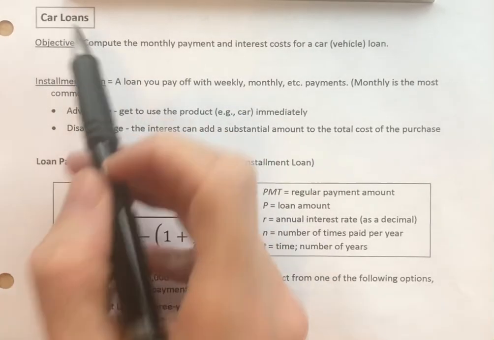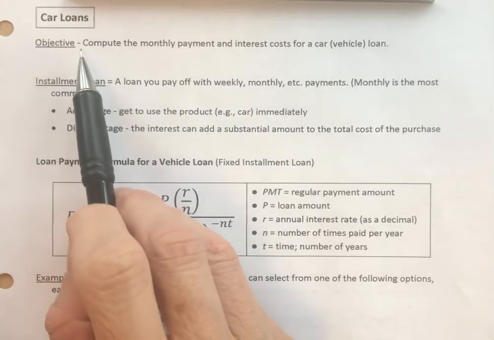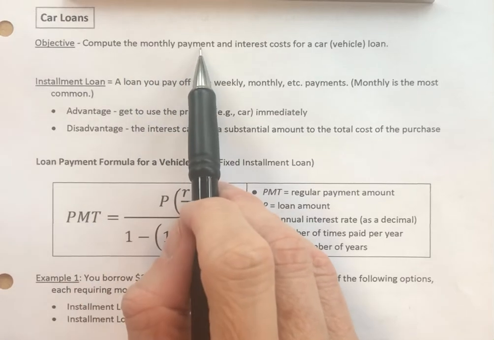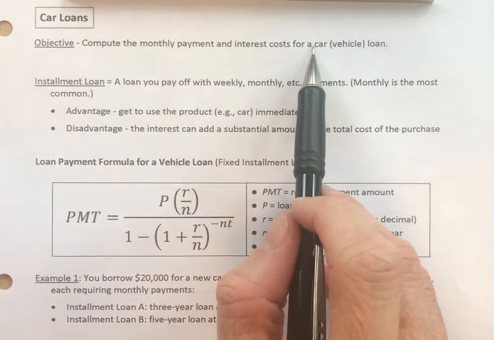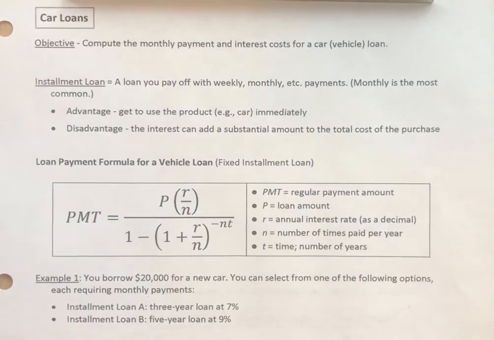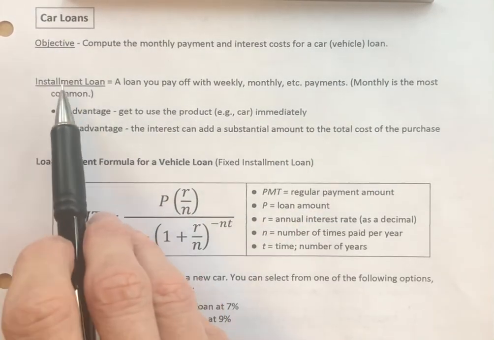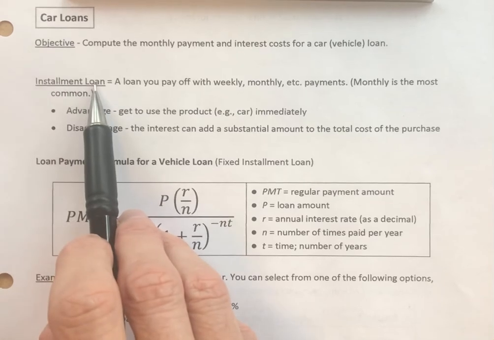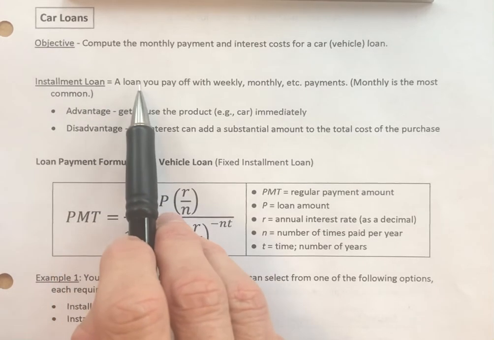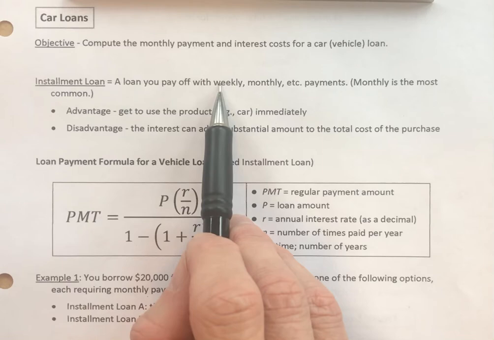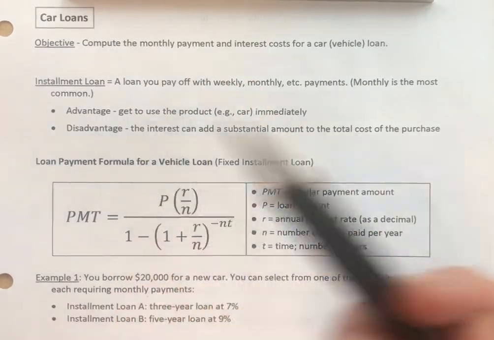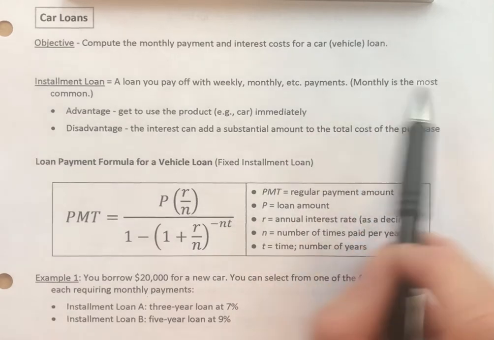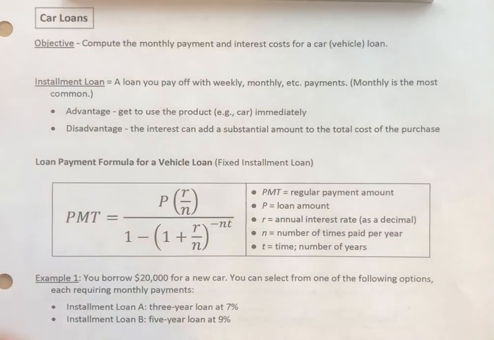Car loans. Okay, so our objective here: let's compute the monthly payment and the interest costs for a car, or honestly for any vehicle loan. First off, let's define what an installment loan is. An installment loan is a loan you pay off with weekly, monthly, etc., regular payments. And as you might imagine, monthly is by far the most common.